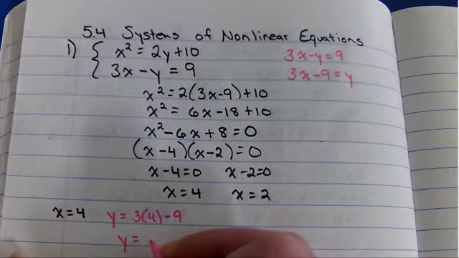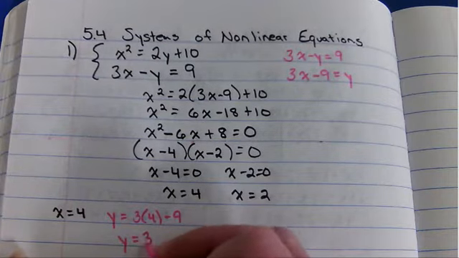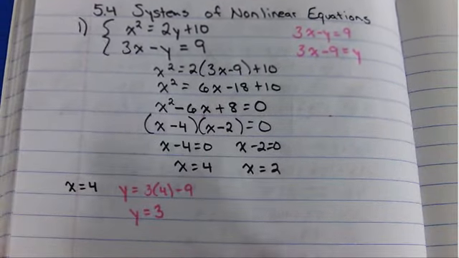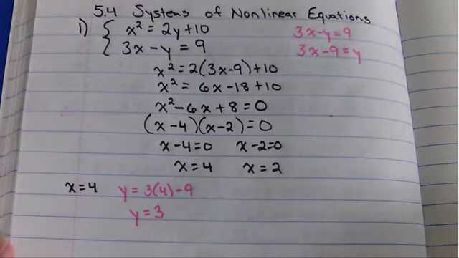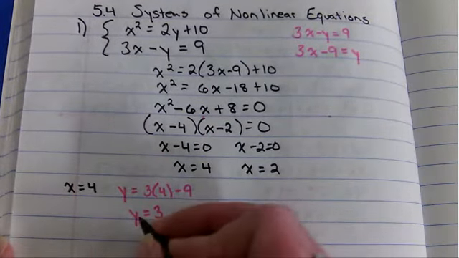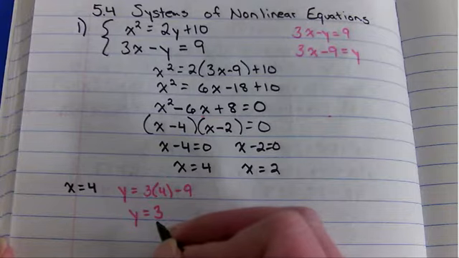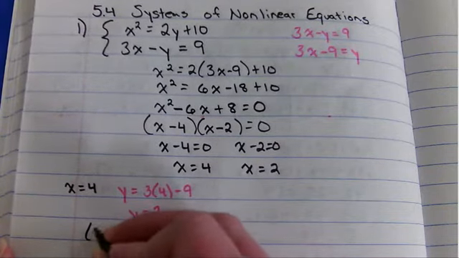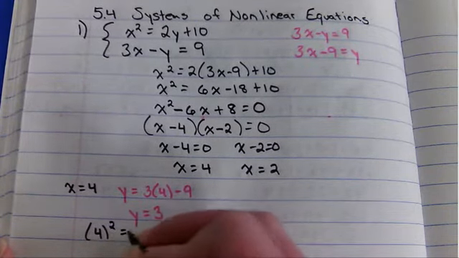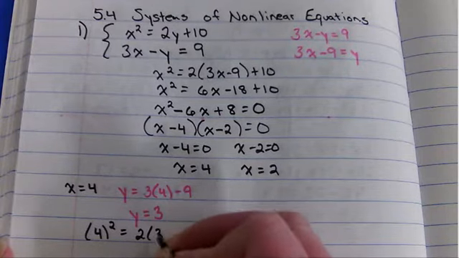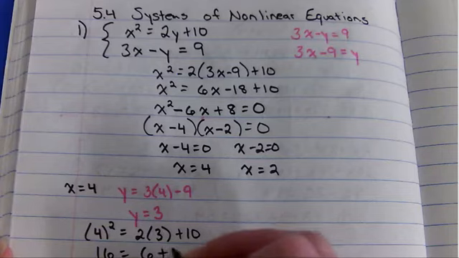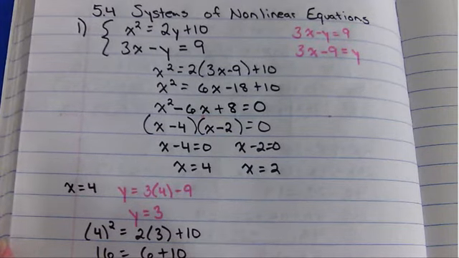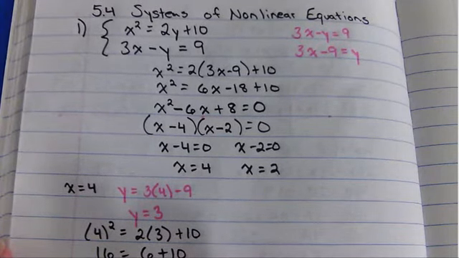I get 12 minus 9, which is a 3. Will x and y work in the first equation? So it's x squared. Okay, here's 4. 4 squared equals 2 times y plus 10. So 16 equals 6 plus 10. Yay! So (4, 3) works.